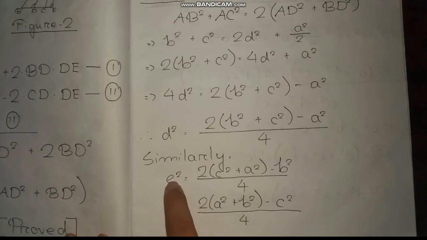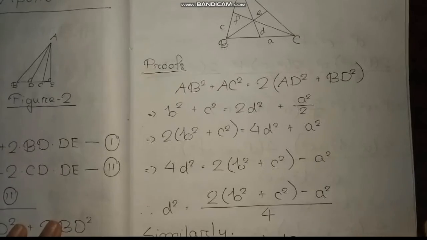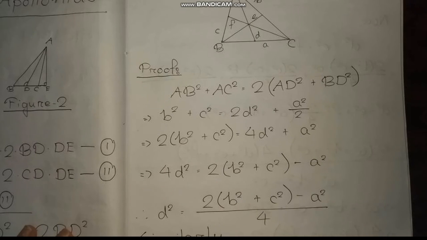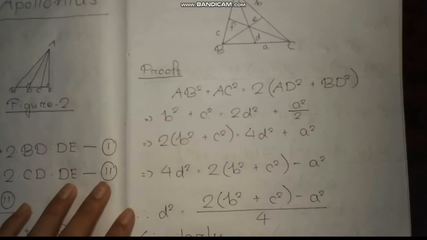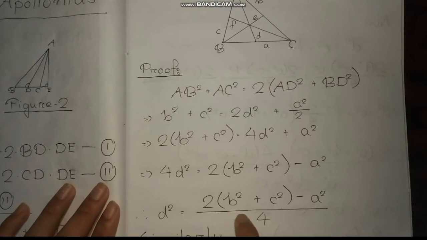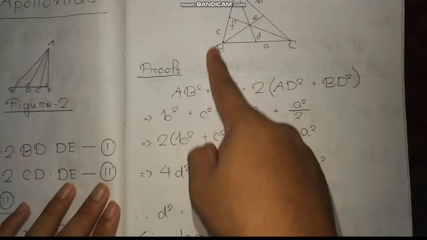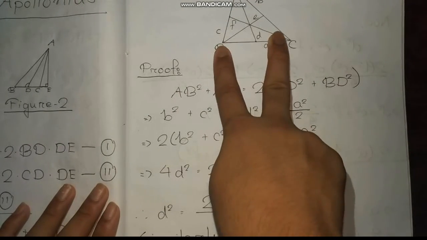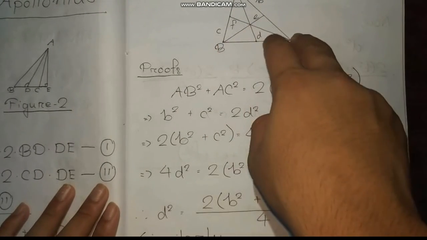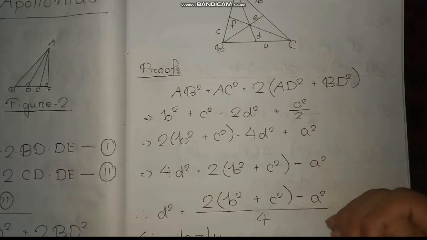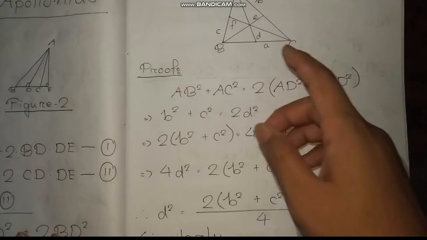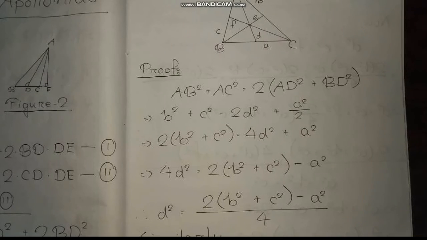Similarly, we can write e squared is equal to this, and f squared is equal to this. An easy way to remember this: d squared is equal to this, right? So what is d? It is the median, and 2 into b squared plus c squared, the two sides, subtracted by the other side on which the median lies, and divided by 4 in everything. So that's how you can remember this theorem.